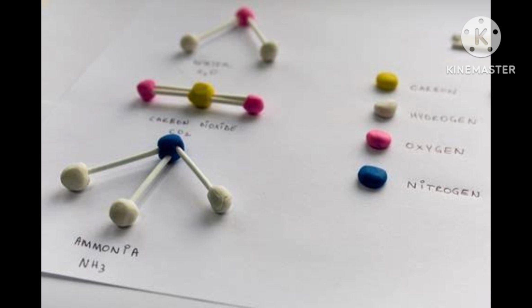Sometimes only carbon will be there, sometimes other than carbon also may be there. Maybe oxygen, nitrogen, chlorine, bromine, iodine may also be attached. That's why that is called heterocyclic.